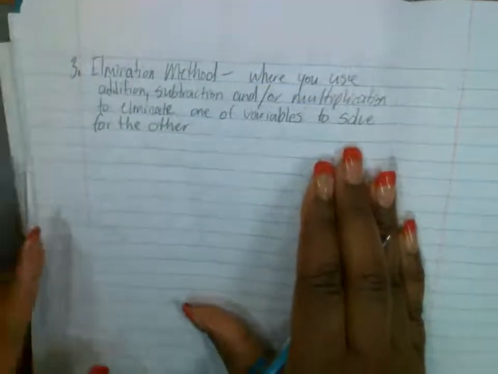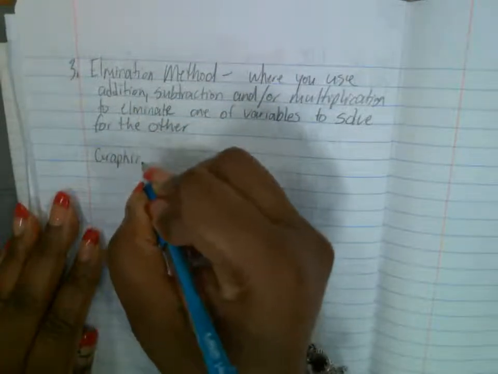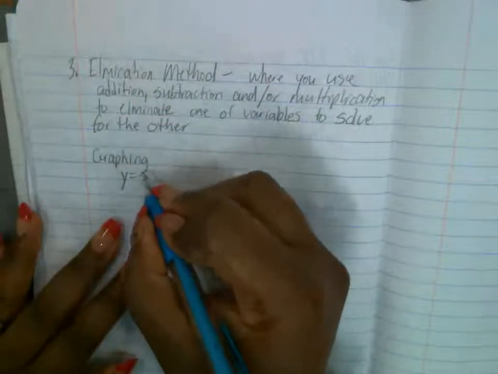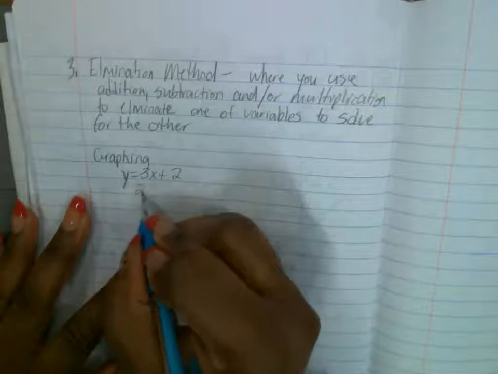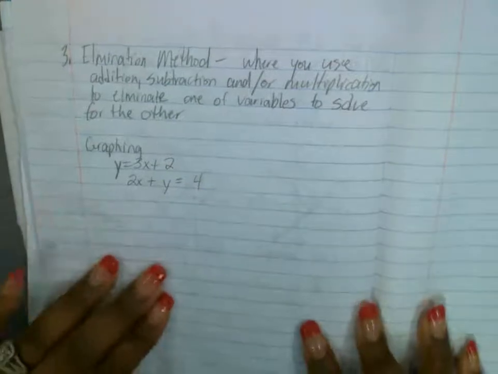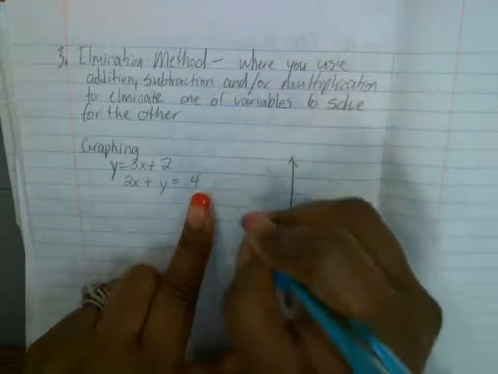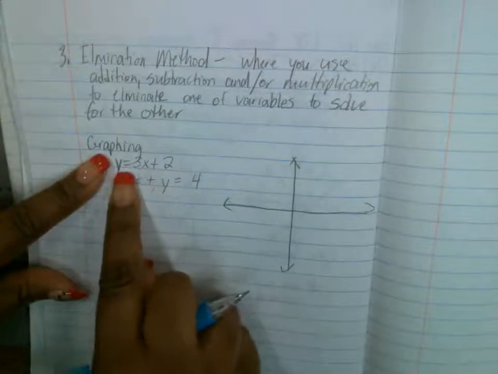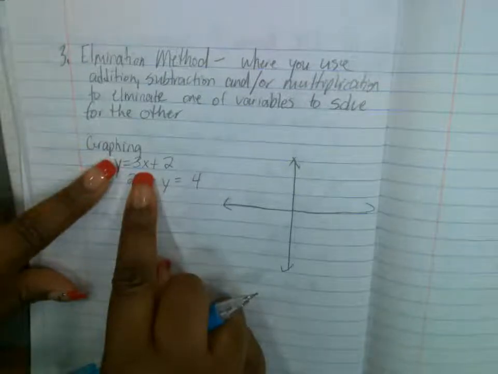Okay? So with that very first method, the graphing method, what you do, you might have y is equal to 3x plus 2. And then you might have 2x plus y is equal to 4. Okay, so in order to solve this system, you graph them both. But in order to graph the equations, they have to be written in slope-intercept form. Remember, slope-intercept form is y equals mx plus b.